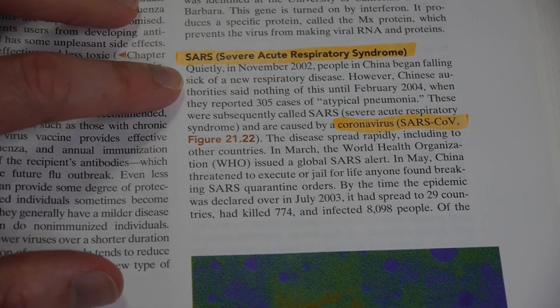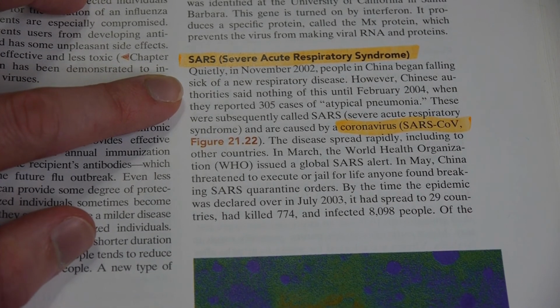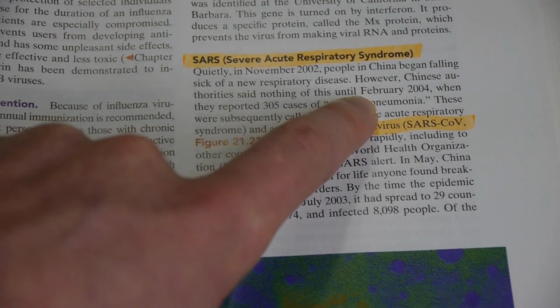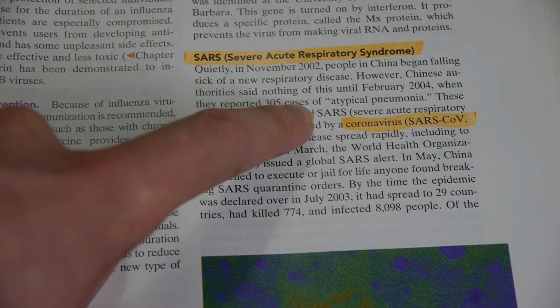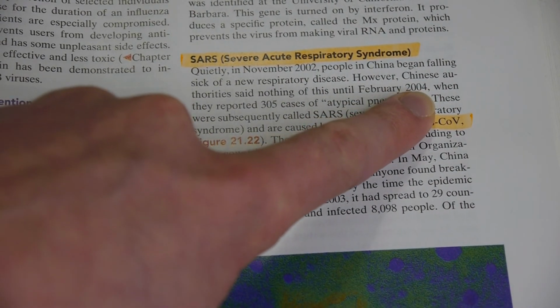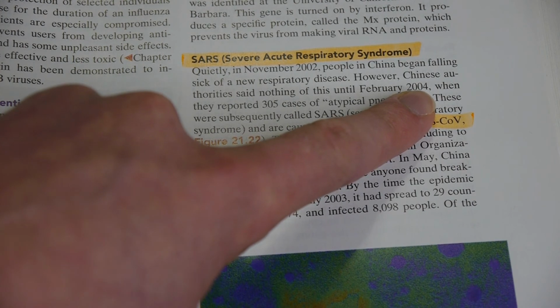Quietly, in November 2002, people in China began falling sick of a new respiratory disease. However, Chinese authorities said nothing of this until February 2004 when they reported 305 cases of atypical pneumonia. Okay, this is a really important part right here. Remember when the government decided that we needed people in China stationed there to be watching out for this kind of stuff?